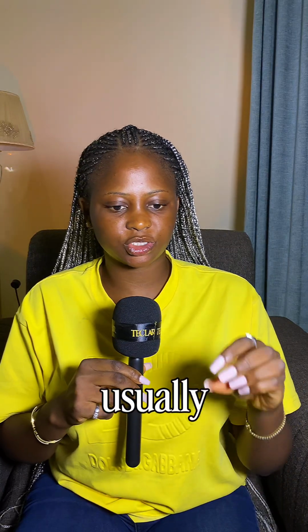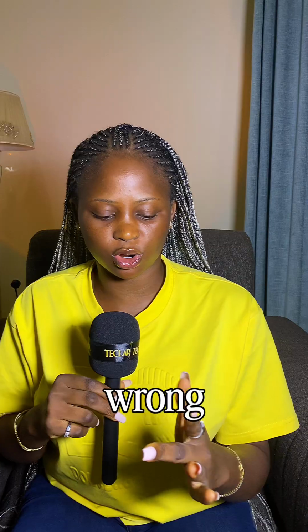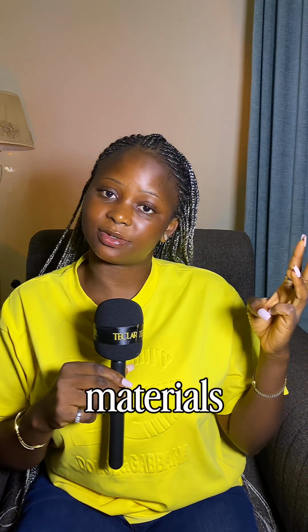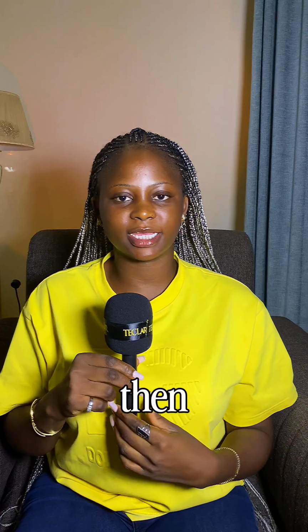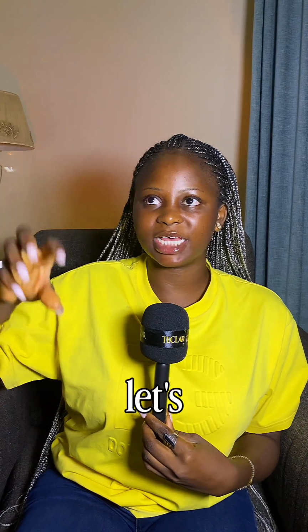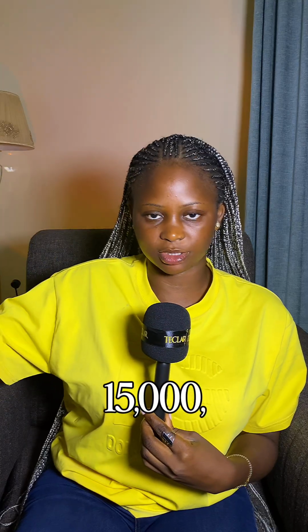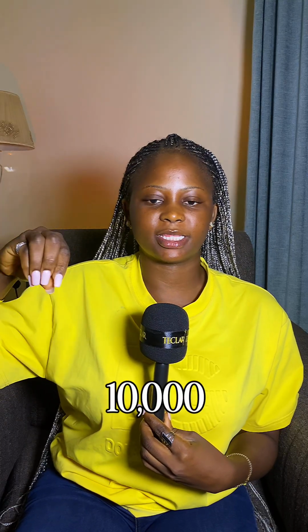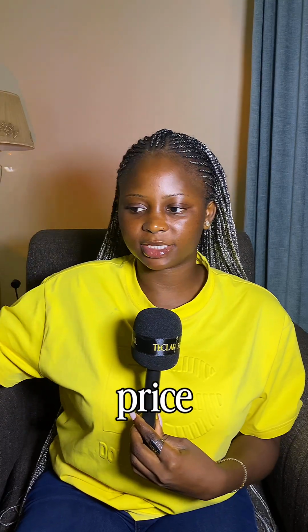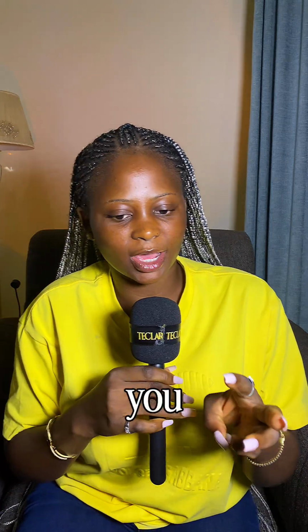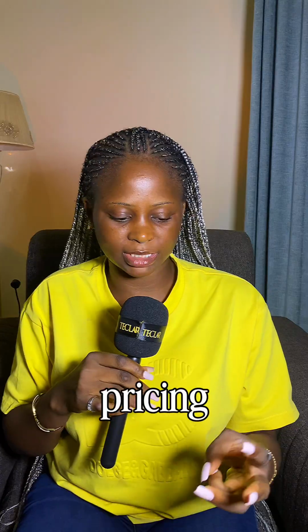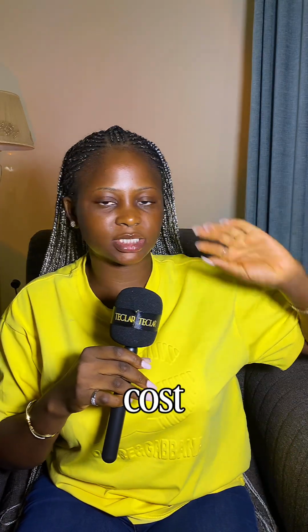Material cost is usually where most people get it wrong. They factor the materials that they bought, the fabric, the zip, the thread, and all of that, and then they stop there. What they do is, let's say for example, the cost of everything they bought is like 15,000, then they will now add extra 10,000, and then they give the price to the clients, and that is so wrong. So the number one cost that you're actually supposed to factor into your pricing is material cost. This is your fabric cost and all of that.